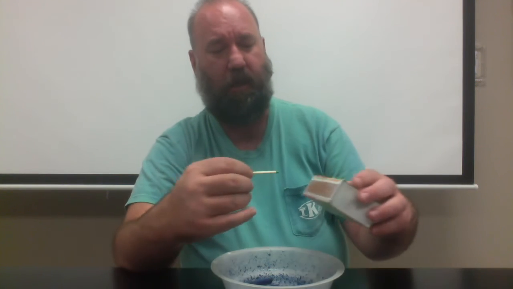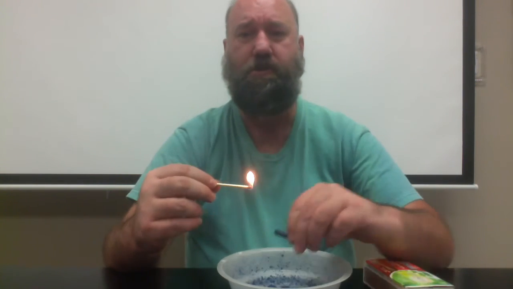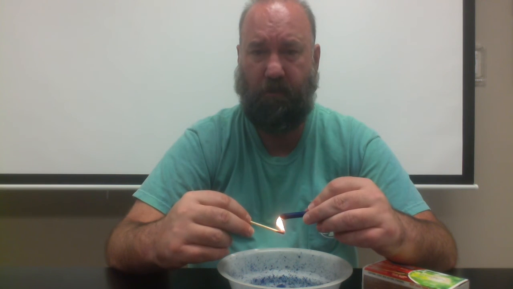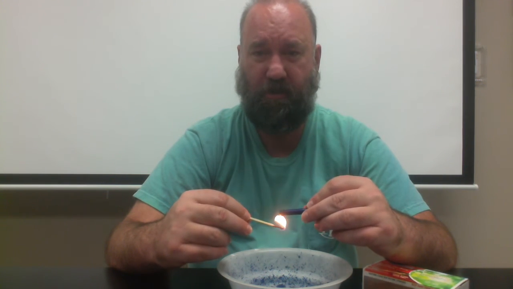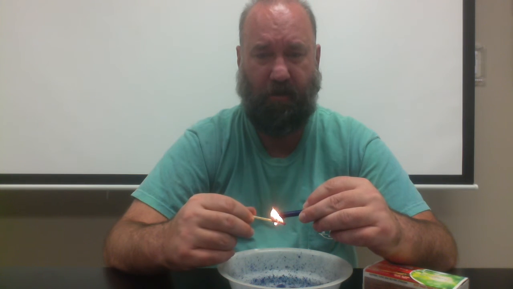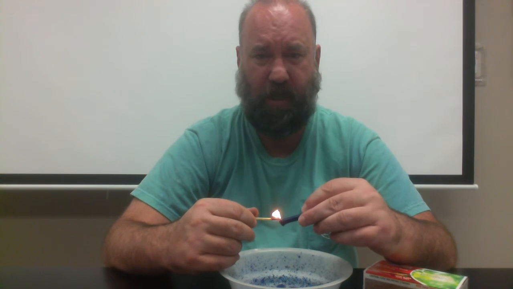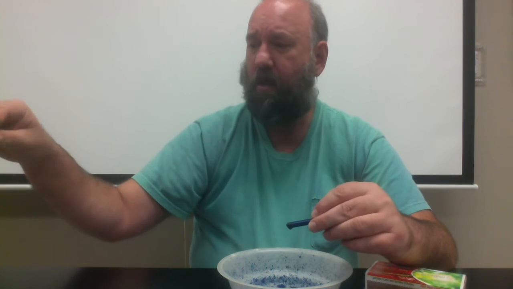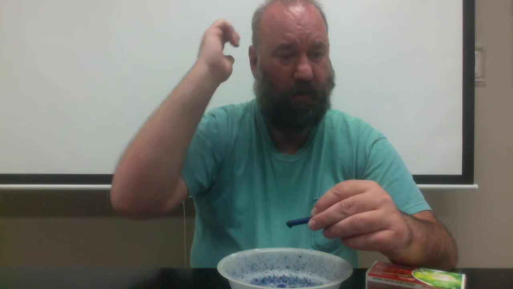But if I hold up a match to my crayon for a few seconds, identify on your handout whether you think this is a chemical change, physical change, or no change. And hopefully you can see that it drips. There it fell. So circle whether you think it is chemical, physical, or no change.